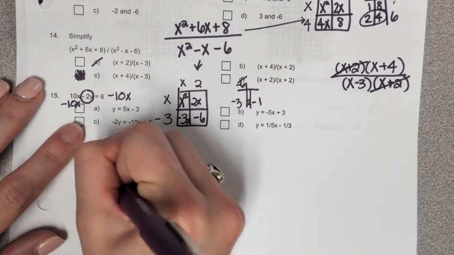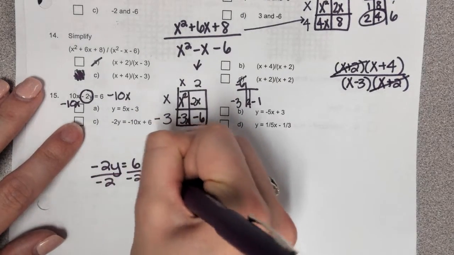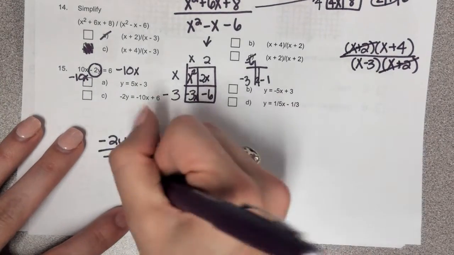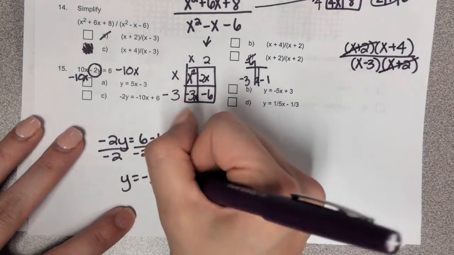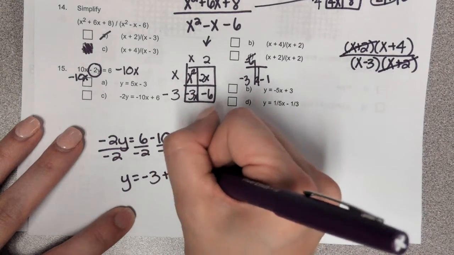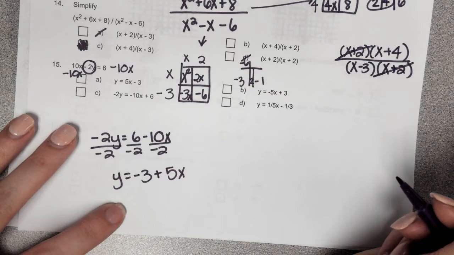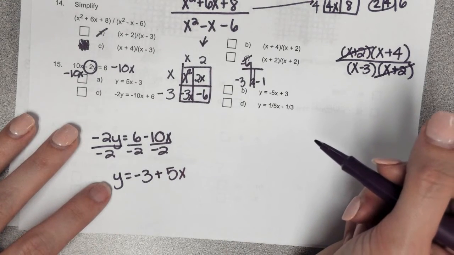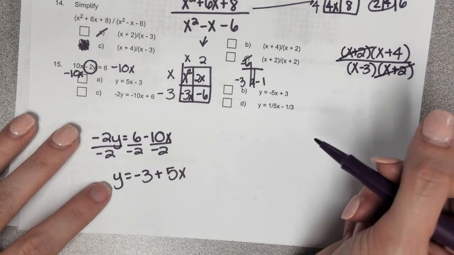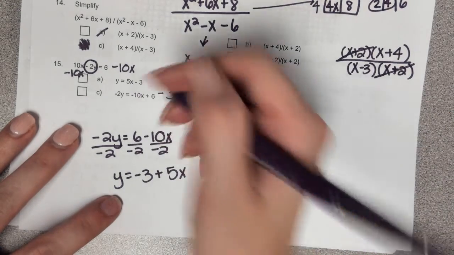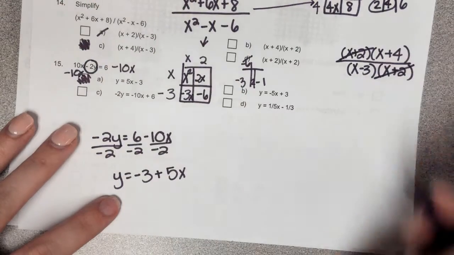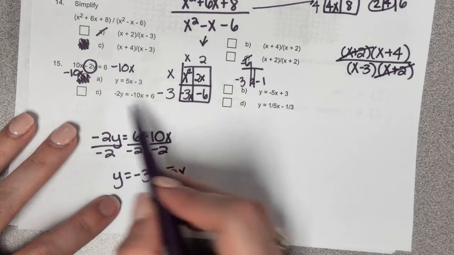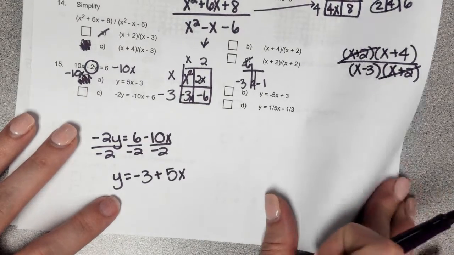You have to divide. Divide everything by -2. So you get y equals 6 divided by -2 is -3. A negative and a negative is a positive 5x. So it has a +5 slope. Yes. And then a minus 3 is your answer. Which this technically is not wrong, it's just not fully completed. It's not in slope-intercept form.